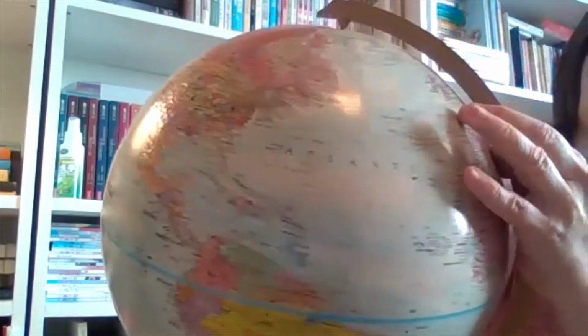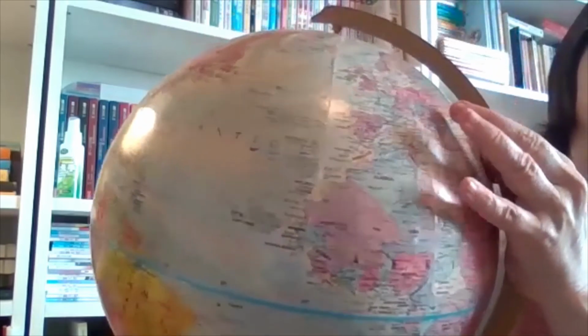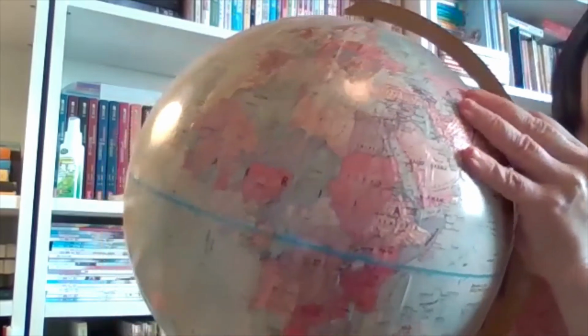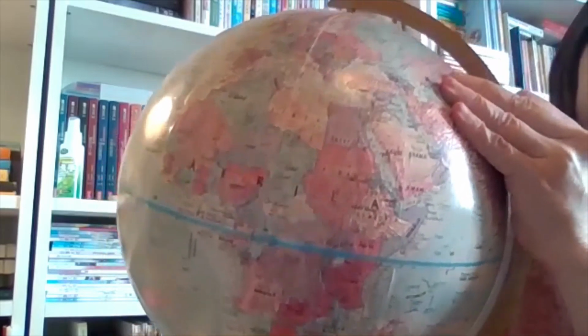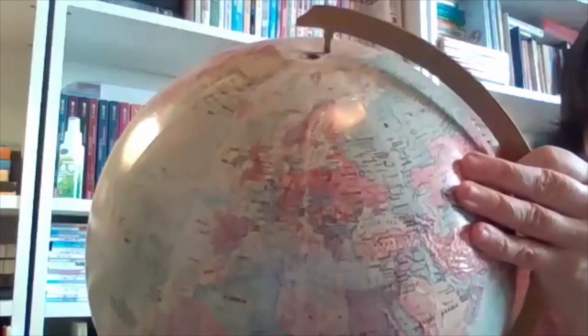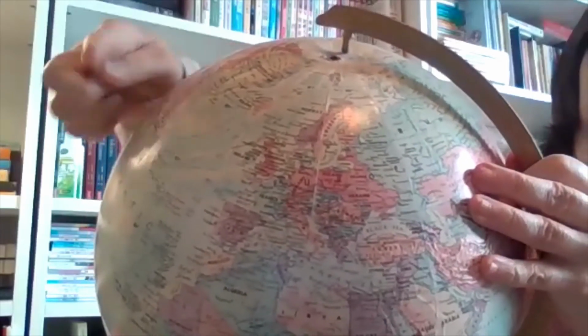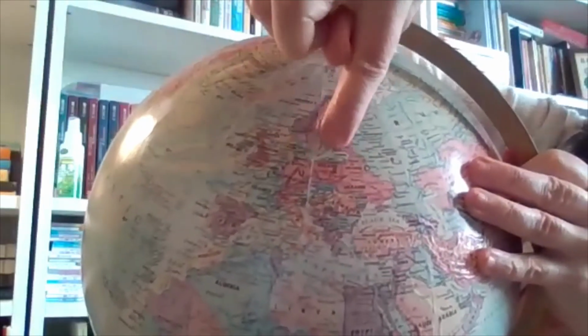Then if we cross the Atlantic Ocean, we can see the big continent of Africa right here. And above that, we can see the continent of Europe. Here's Europe.